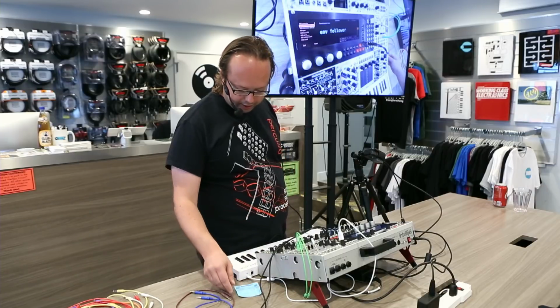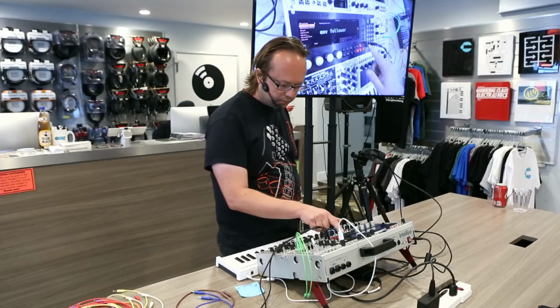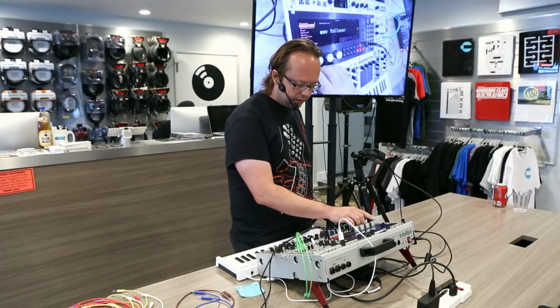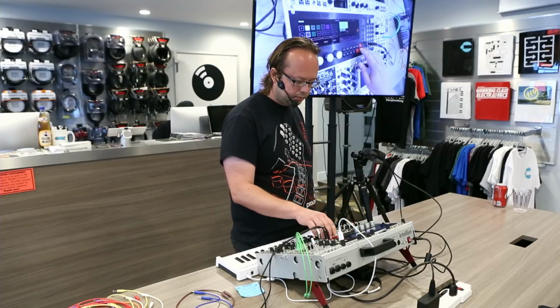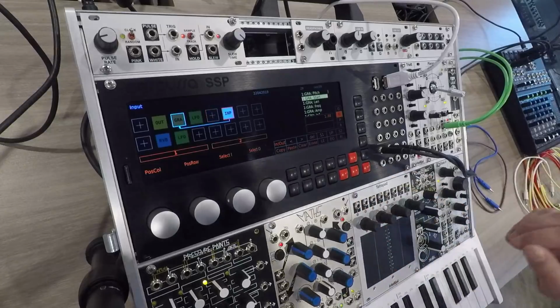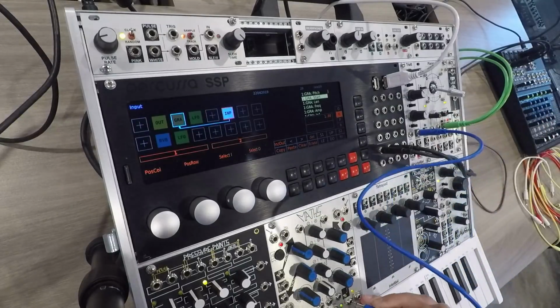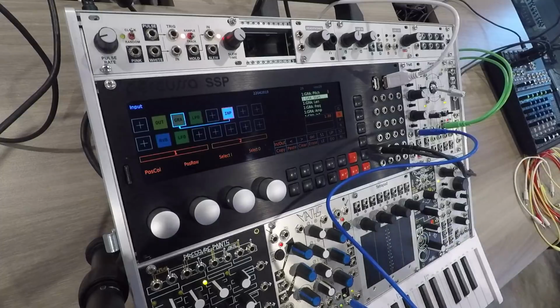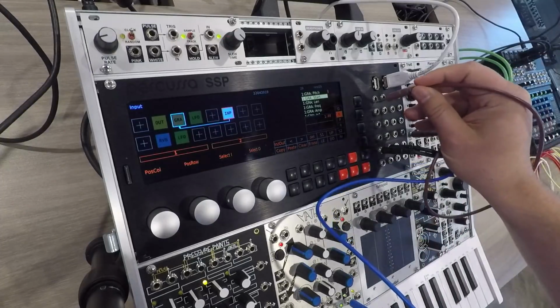There is the Granular module, which is fun to play with as well. So I'll use the mats to modulate the start position of the granular.